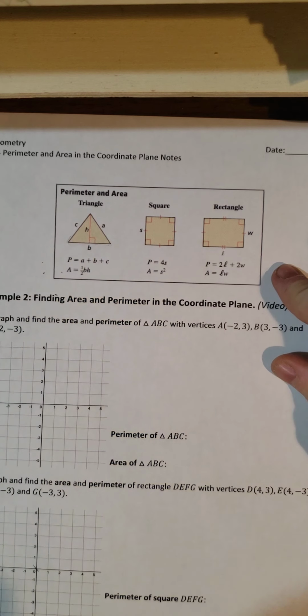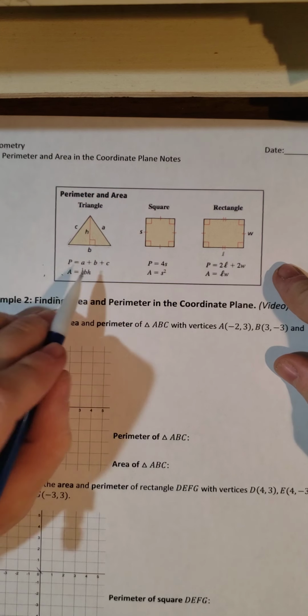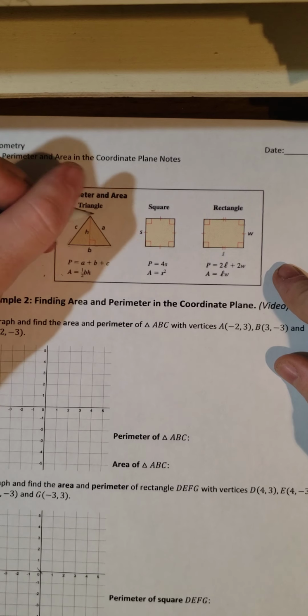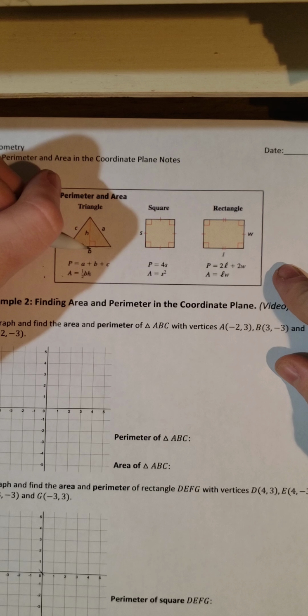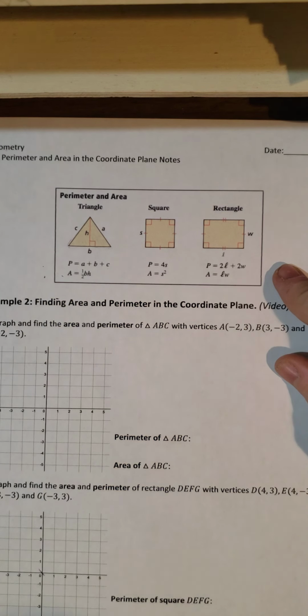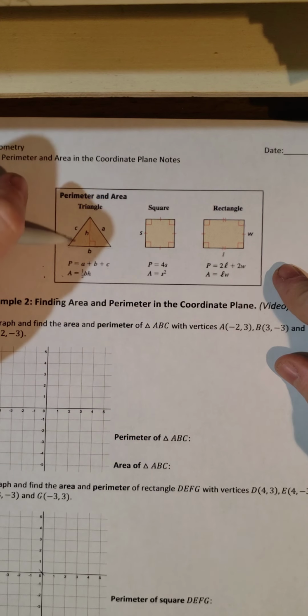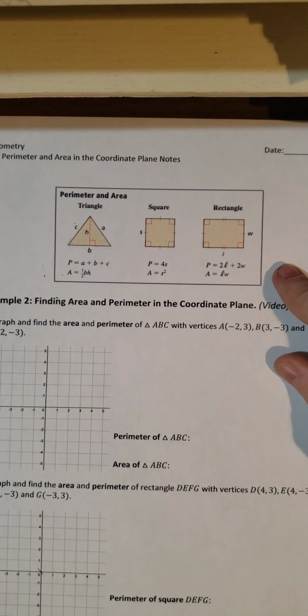And we have these formulas here. The first one says that the perimeter for a triangle is A plus B plus C. And if you look at this diagram, it shows us that A, B, and C are the different side lengths of the triangle. And so in order to find the perimeter of a triangle, you need to add the three side lengths together, A plus B plus C.